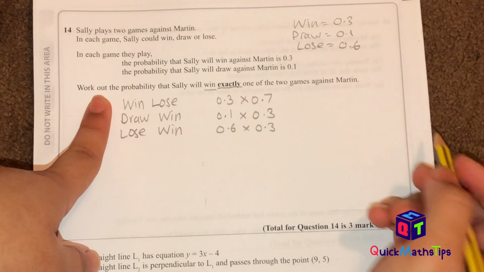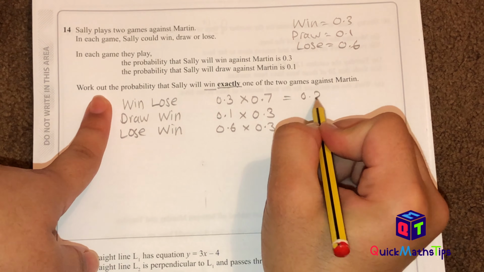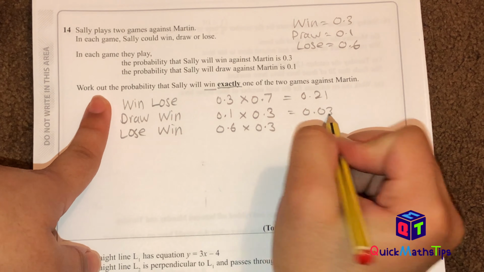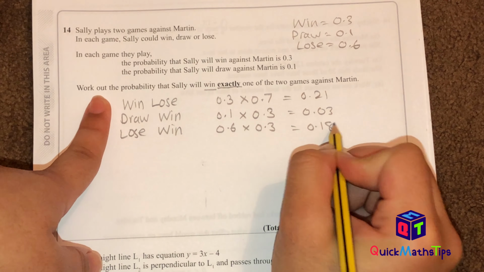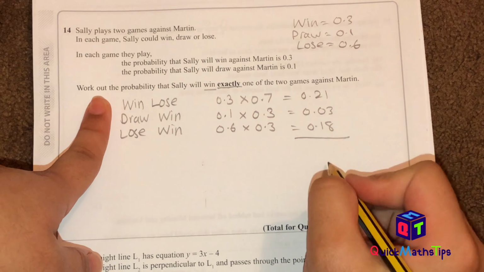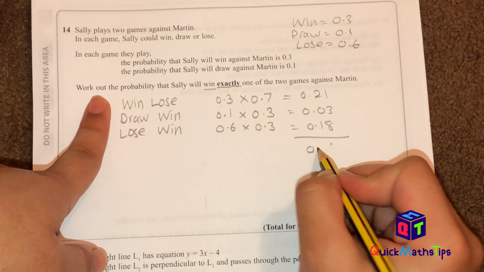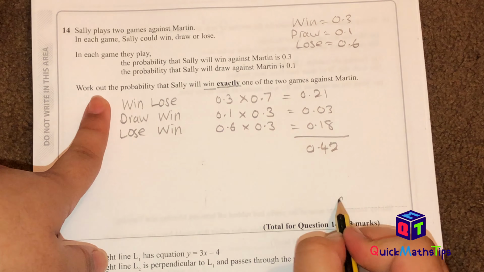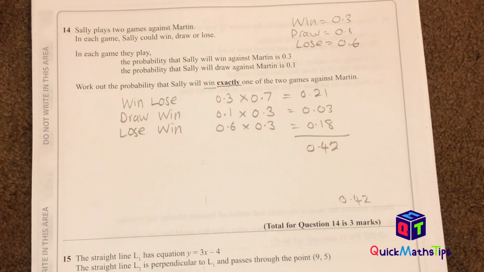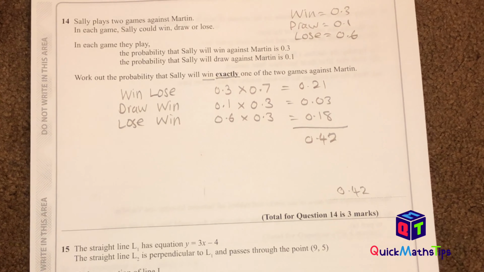Let's multiply these all out and add them together. That's 0.03, that's 0.18, and that's 0.18. Add these up together. That is going to give me 0.42. So the probability she wins exactly one of the games is going to be 0.42.